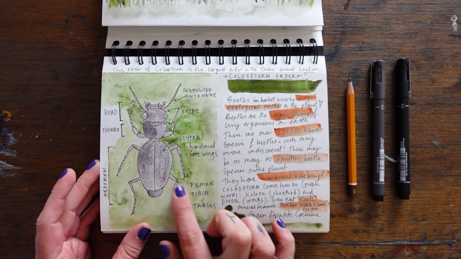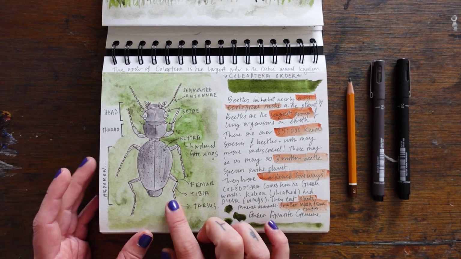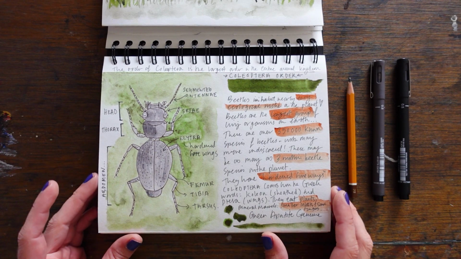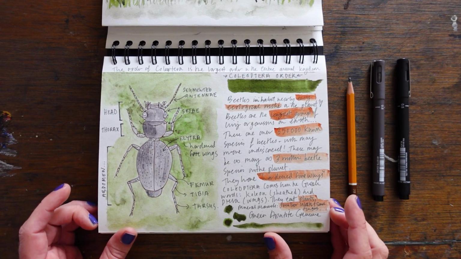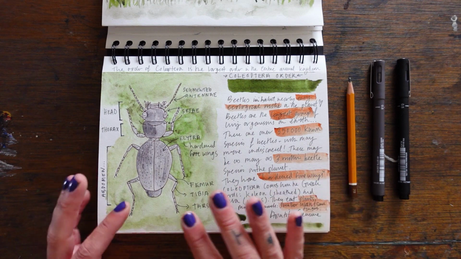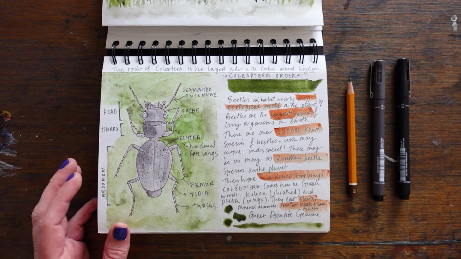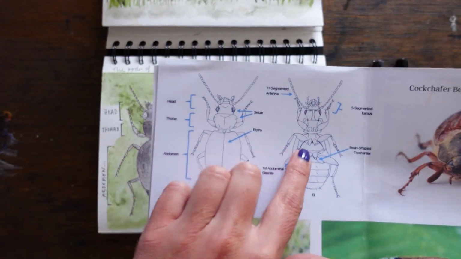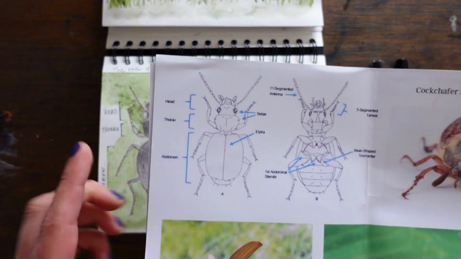But we're going to start off with just a very simple beetle study, and it gives us an opportunity to use the shadow violet, which you've got on your palette already. And I'm just going to talk you through the basic beetle anatomy. You will find an image something like this on your resources that you can work from here.